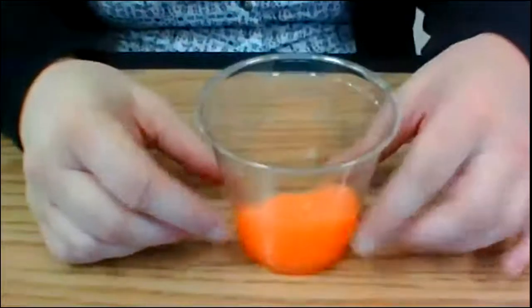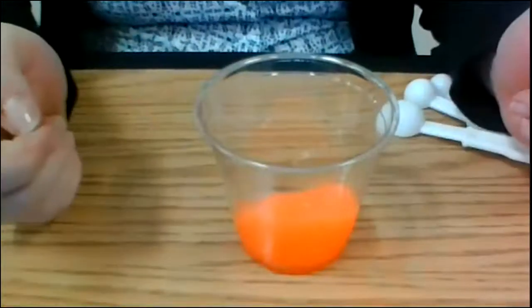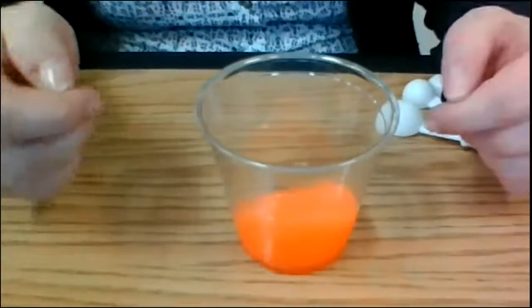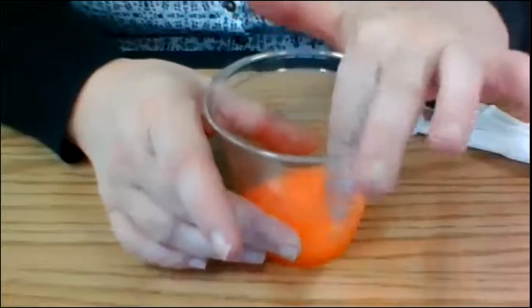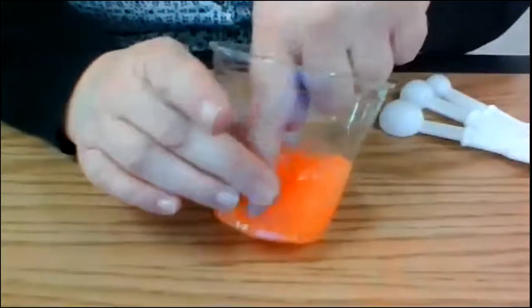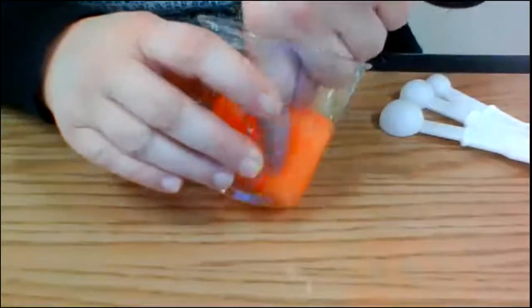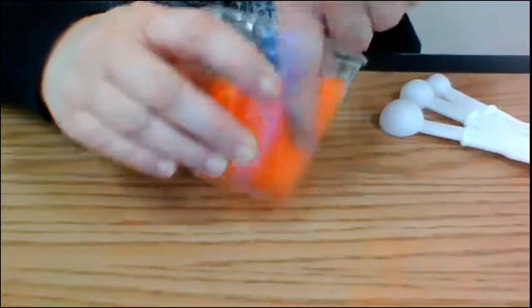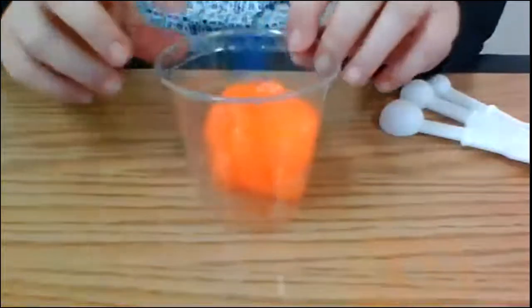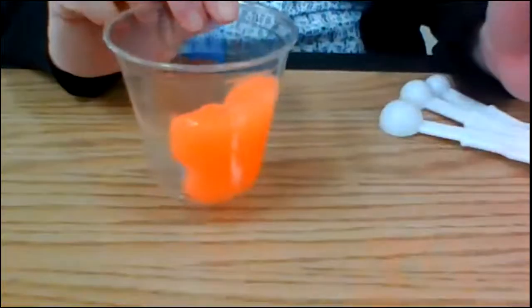Now, this particular type of solid is a new word. You haven't learned it yet. It's called a colloid. And that means it's a squishy type of solid. You can see here, if I put my finger in it, I can actually move it around. And as you can see, it's only taking up about half of that cup.